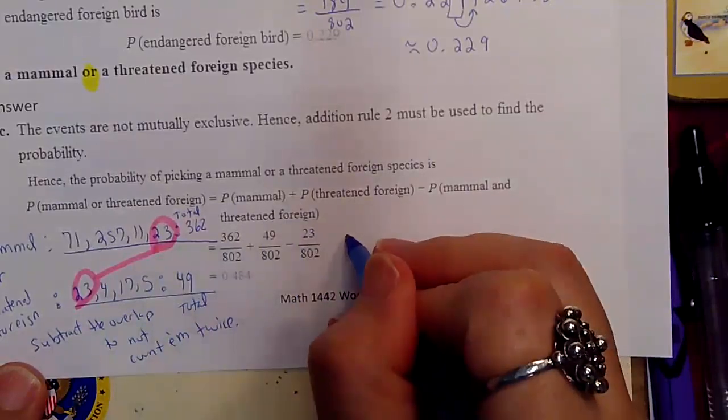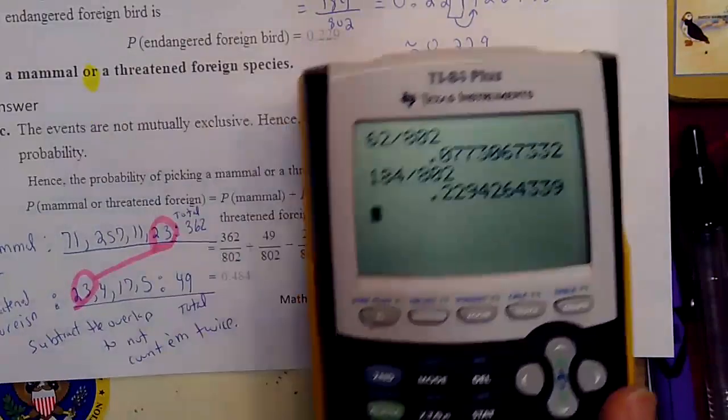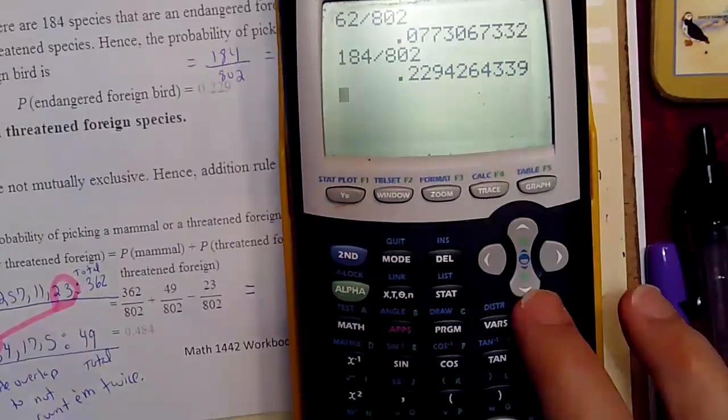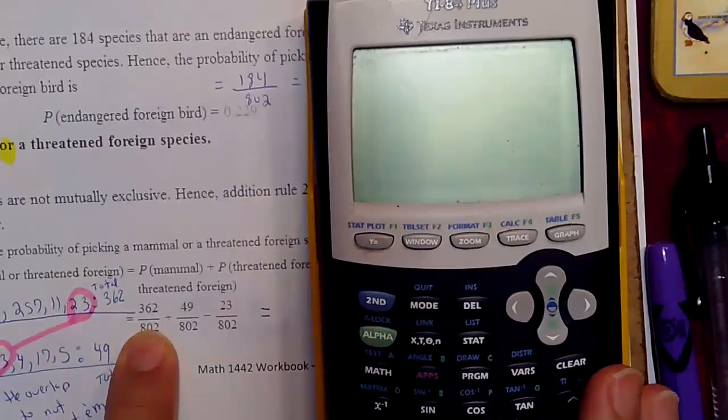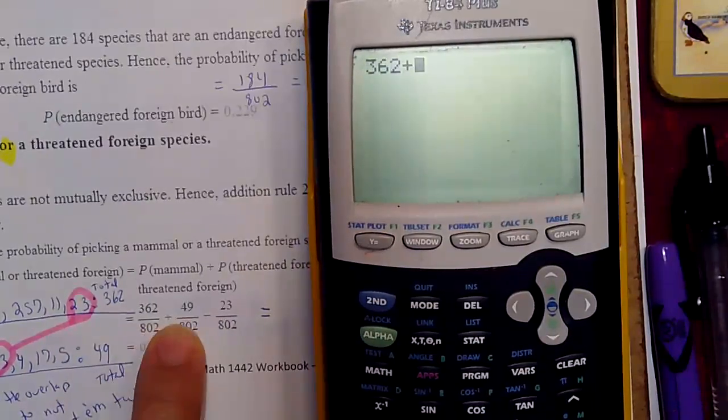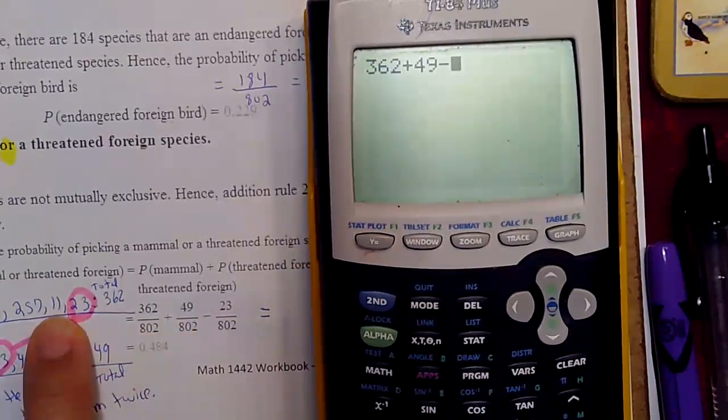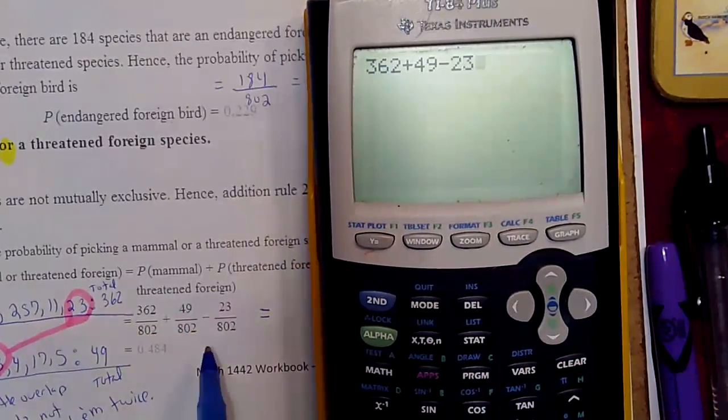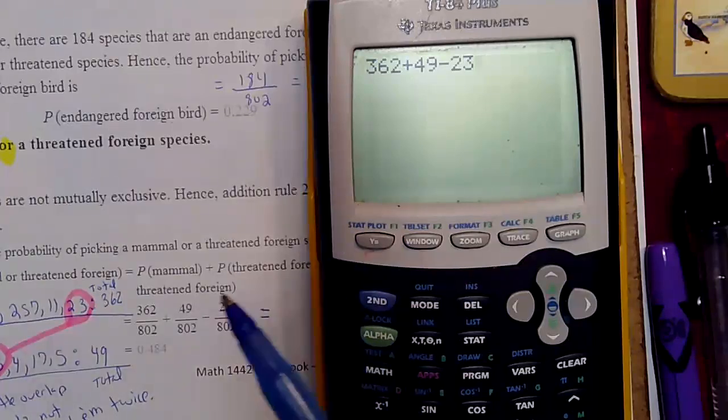So that gives you 362 plus the 49. And then you take away the overlap. And you don't take away one, you take away 23 because these are species. They're not people, but they're species. If it were a card, well, there is no card that has 23, but if it was like a marble that had 23 on it, then you minus one over that. But this is species, so minus 23.